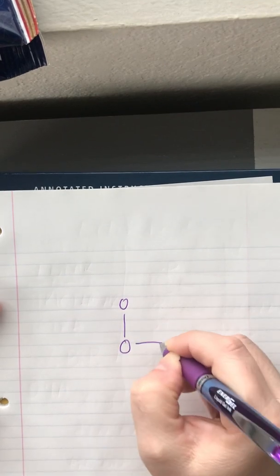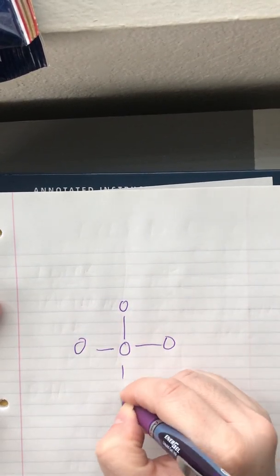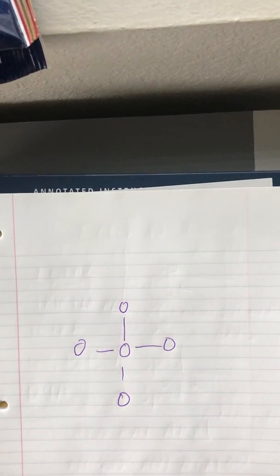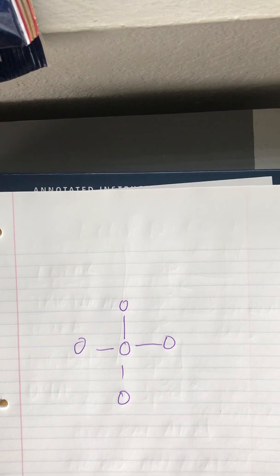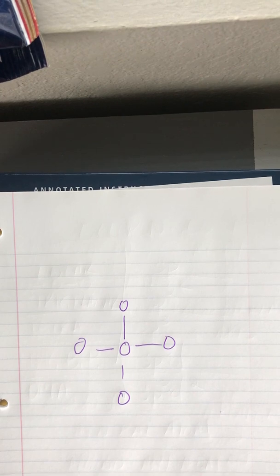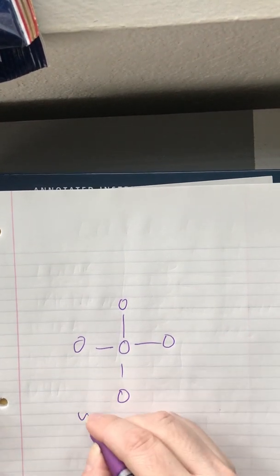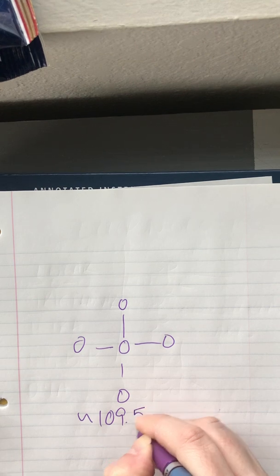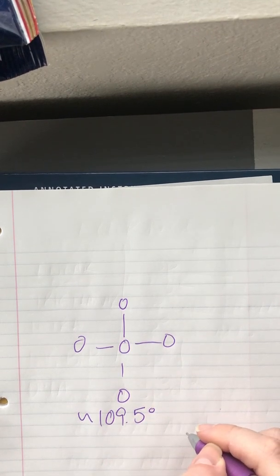and I'm lazy, what does it look like the angles are there that I drew? 90. Yeah, but what are they actually? That's another thing you gotta know. The 109. Mm-hmm. Yeah, so they're approximately 109.5 degree angles, right?